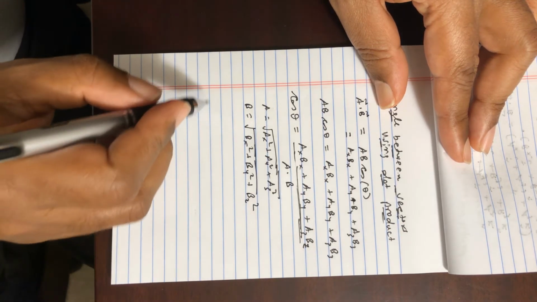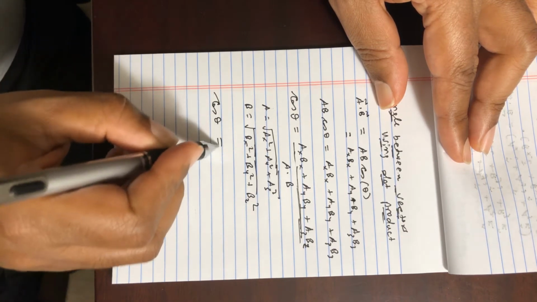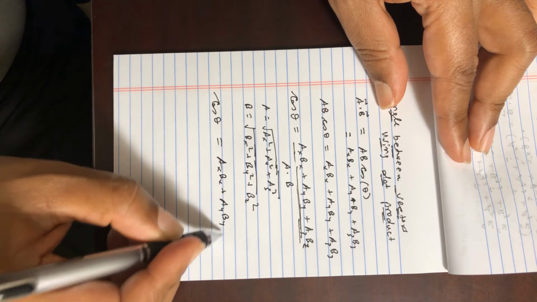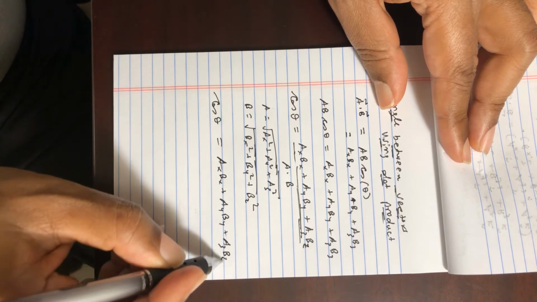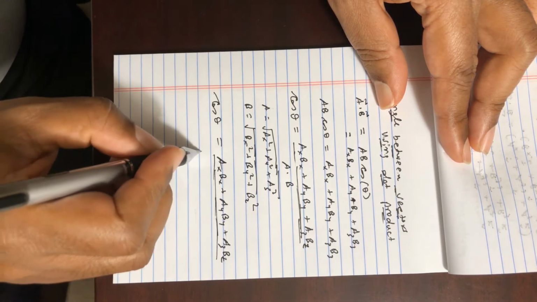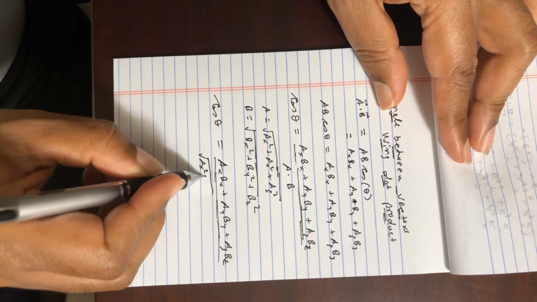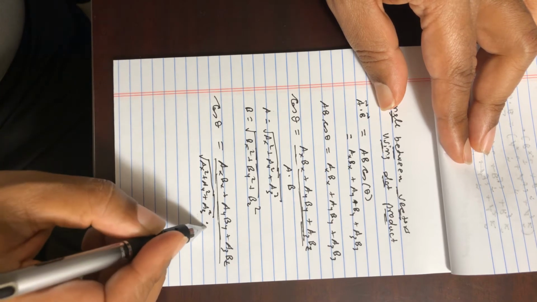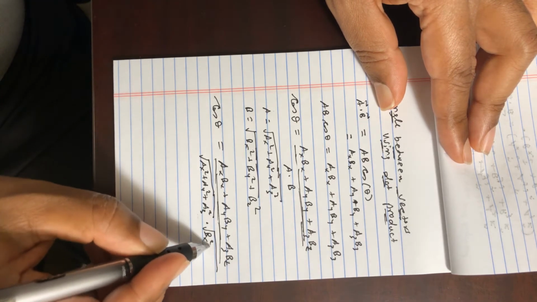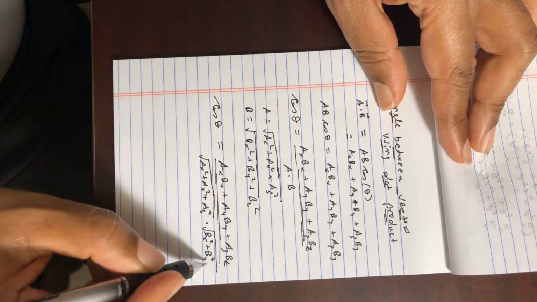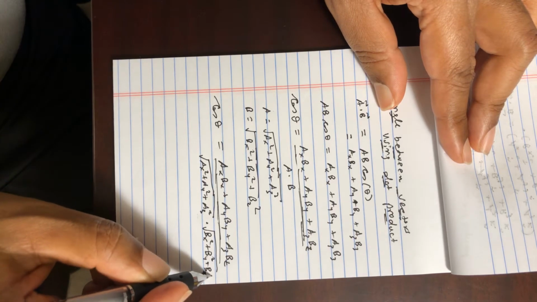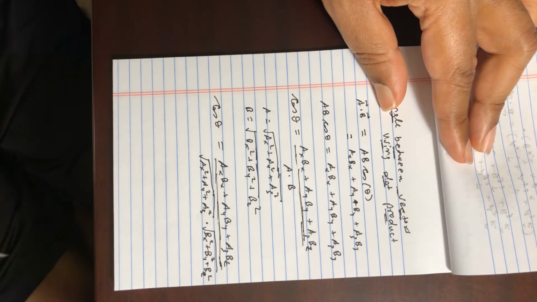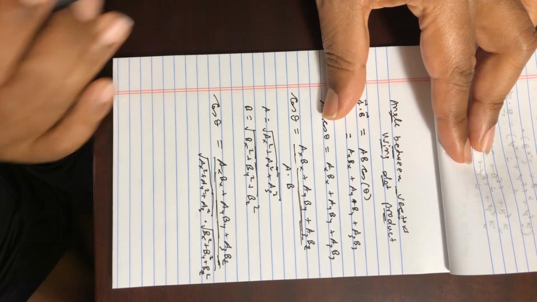Okay, so we have the following formula: cosine of theta equals AX BX plus AY BY plus AZ BZ divided by the magnitude of A, and then you multiply that by the magnitude of B. Okay, so if you know the Cartesian components of a vector, you can use this formula to calculate the angle, and of course then we'll take the inverse.